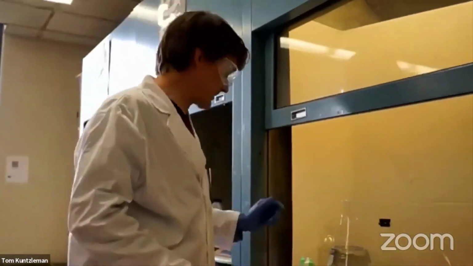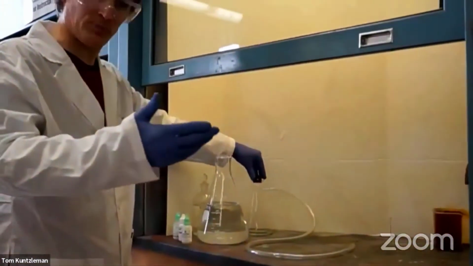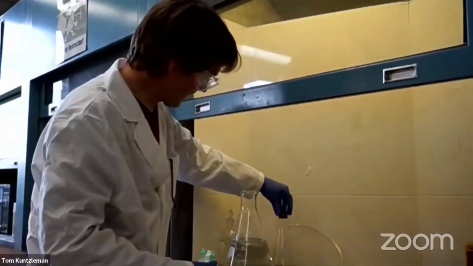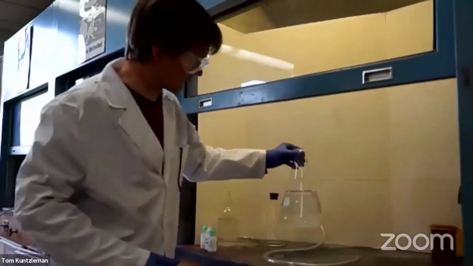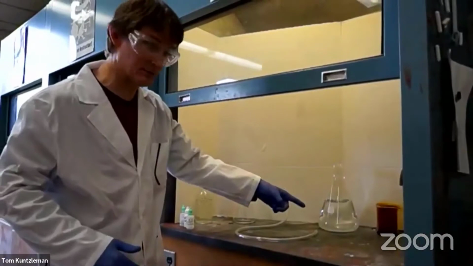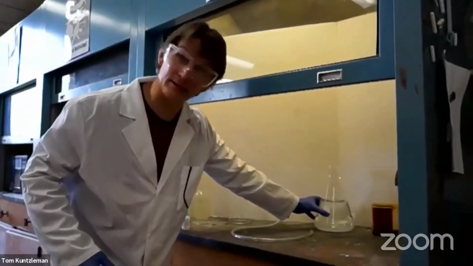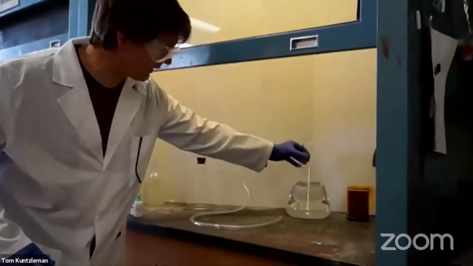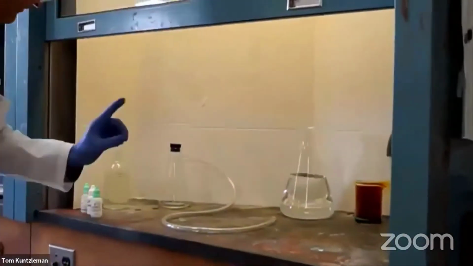All right, I want to try this experiment in a little different way. We're going to do the same experiment. This one's still running. But this time, I'm going to try to collect the gas that comes out, and we're going to get it in this water that's here. And I want to treat this water a little bit specially first.